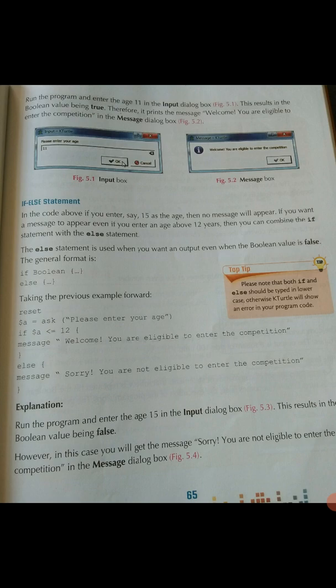The else statement is used when you want an output even when the Boolean value is false. For your example, run the program and enter the age 15 in the input dialog box. This results in the Boolean value being false. However, in this case you will get the message: sorry, you are not eligible to enter the competition, in the message dialog box.